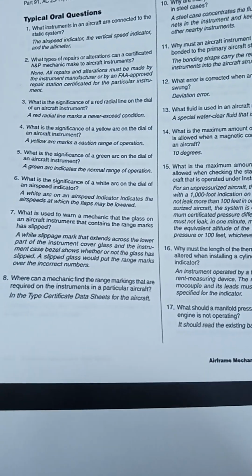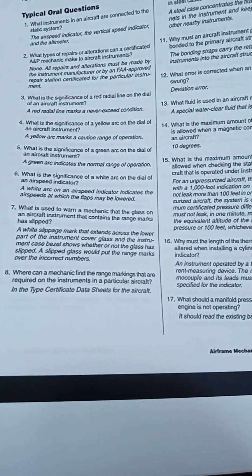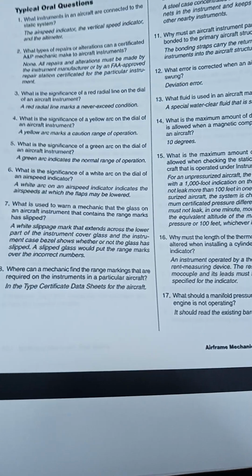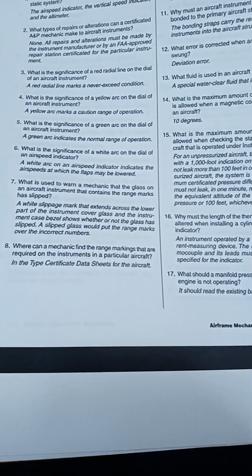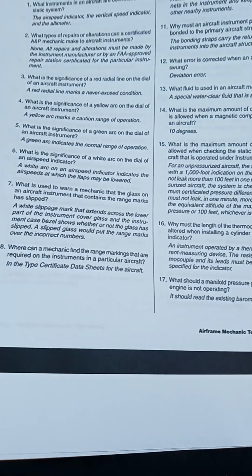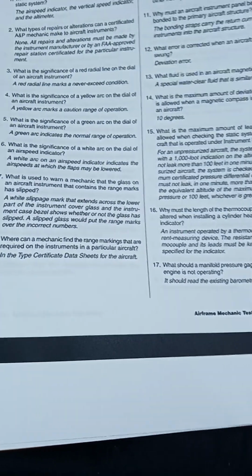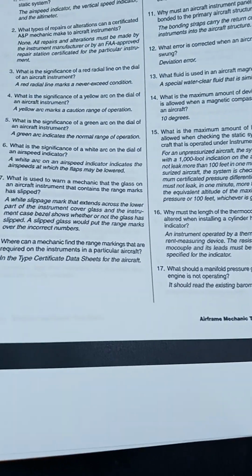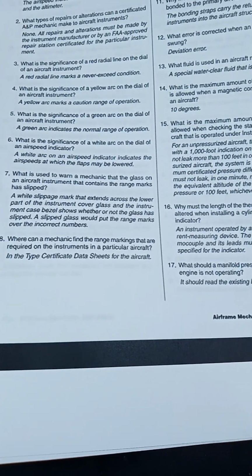What is the yellow arc on the dial of an instrument? The yellow arc cautions range of operation. What is the significance of the green arc on an aircraft instrument? Indicates normal range of operation. What is the significance of the white arc on the aircraft indicator? The white arc indicates airspeeds at which the flaps may be lowered.